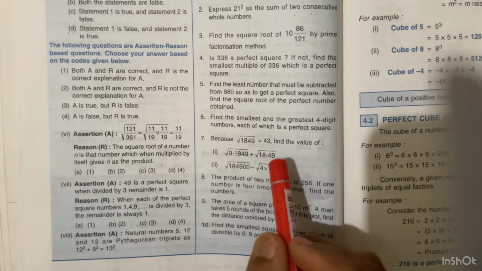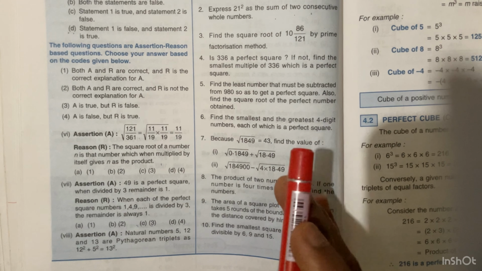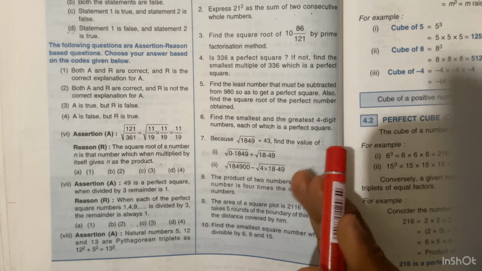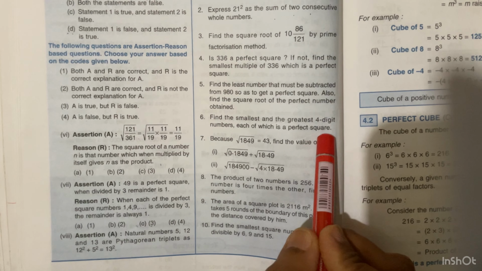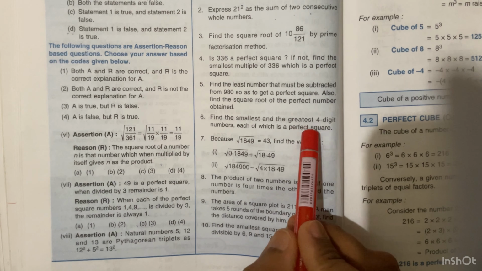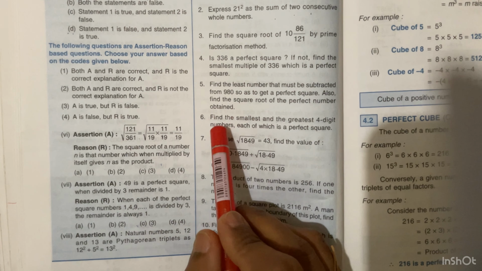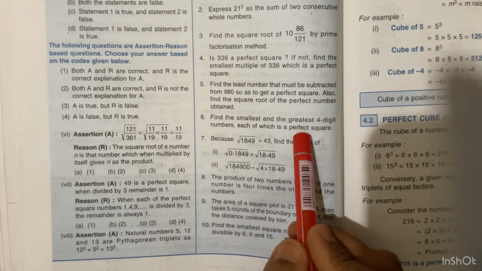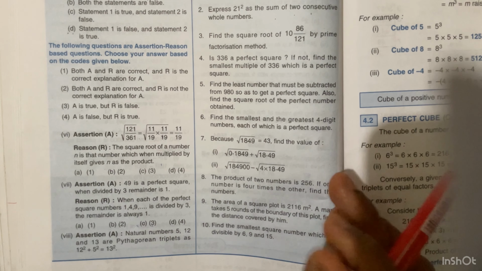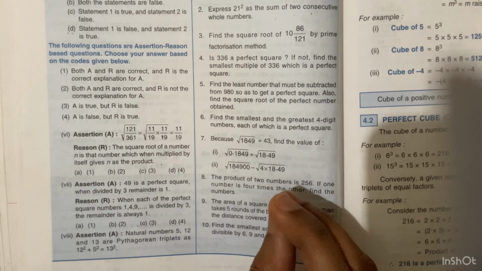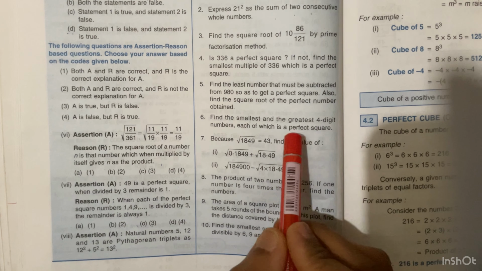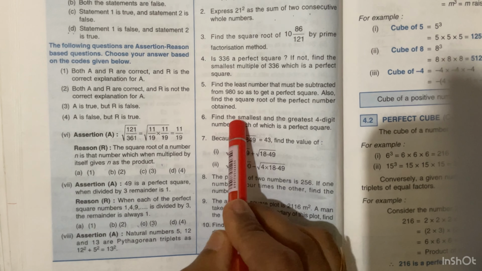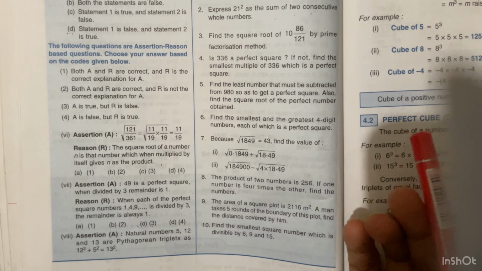Okay, so first we need to find out the smallest and greatest 4-digit number that must be a perfect square number. A 4-digit number starts from the smallest, 1000, and the greatest is 9999. So somewhere between these numbers we will get the perfect squares. That must be the first, smallest, and the last, greatest 4-digit number.